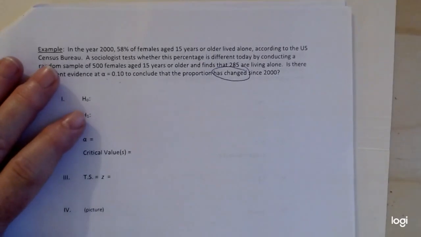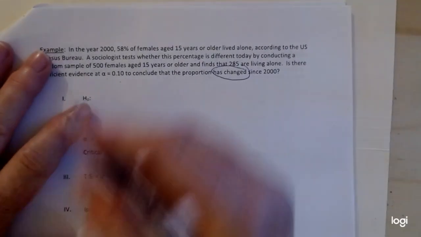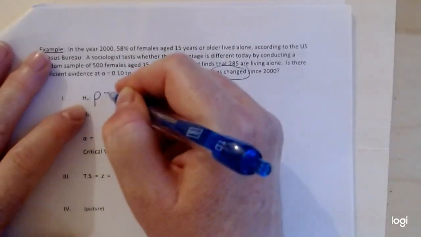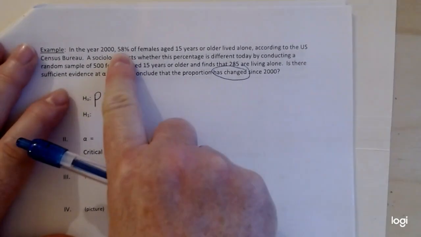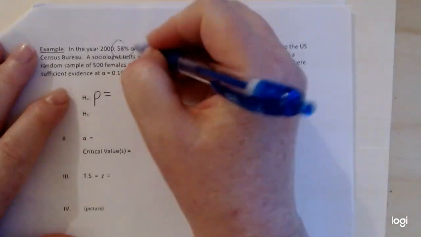So remember, our null hypothesis is always, this is still a proportion, always has the equal in it. And here we're going to use 0.58 because that's what this says.